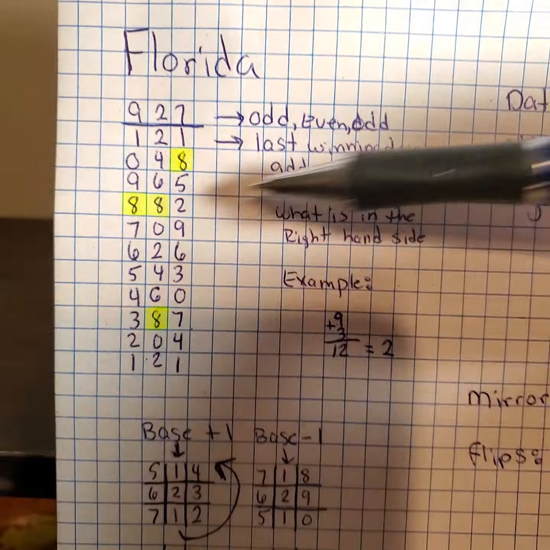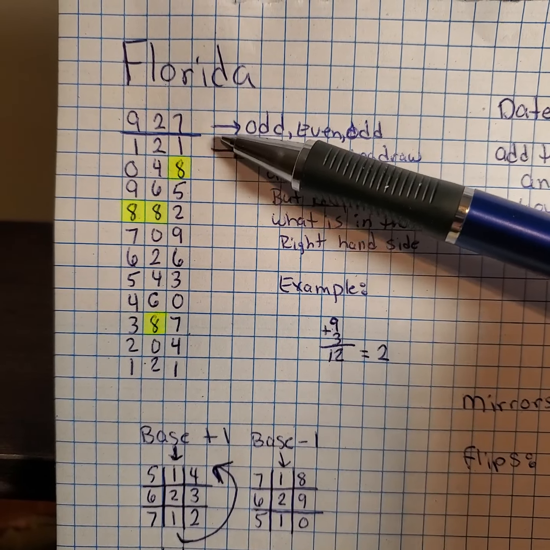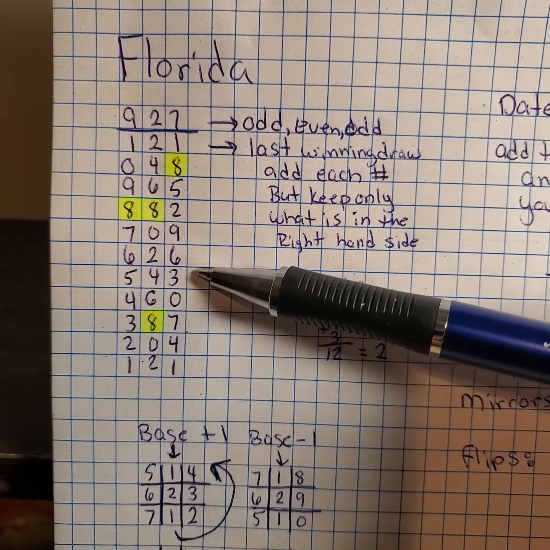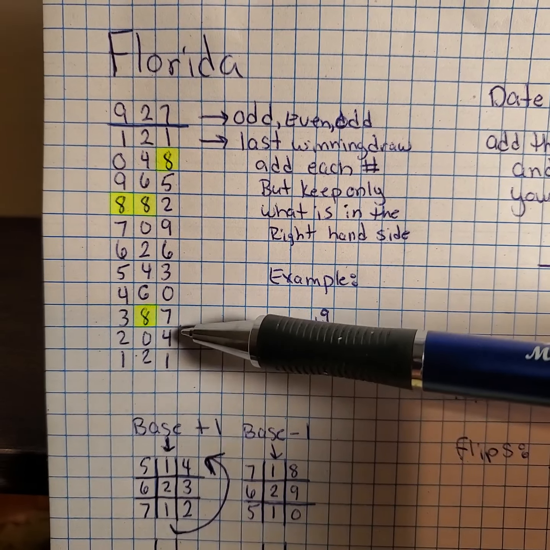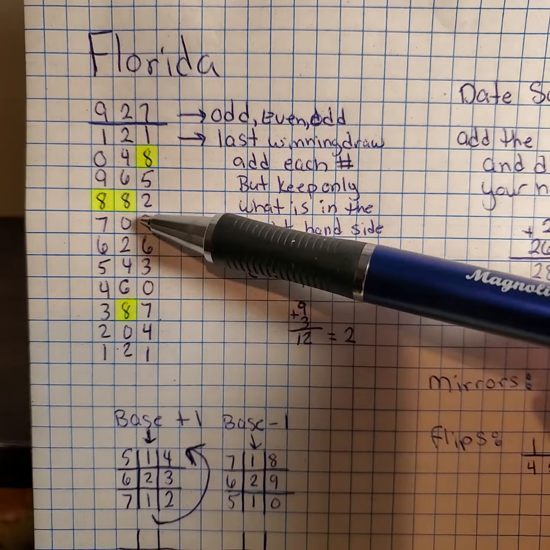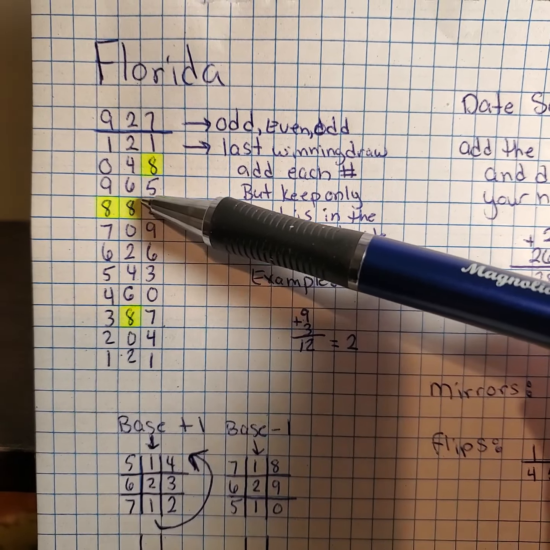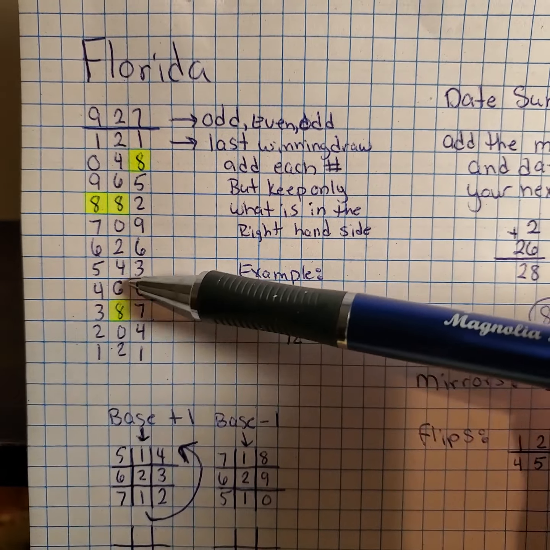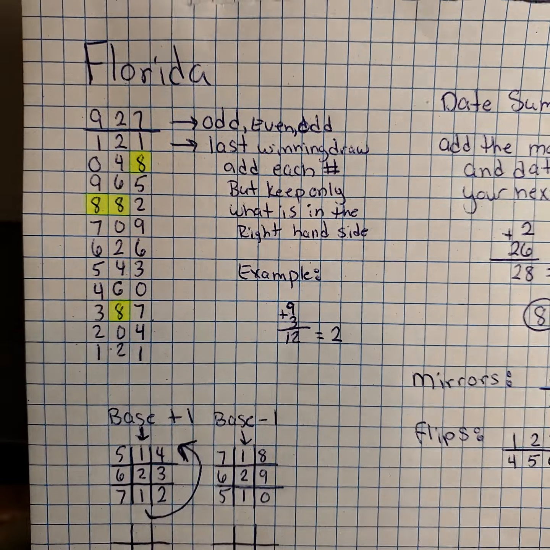All right, so then you go back over here to your 927 rundown, and you highlight all of your 8s. That gives you a starting point on where your next night's winning number is going to come from. Now, it may either include some of these 8s, or it is going to touch around these 8s. That gives you a good starting point.